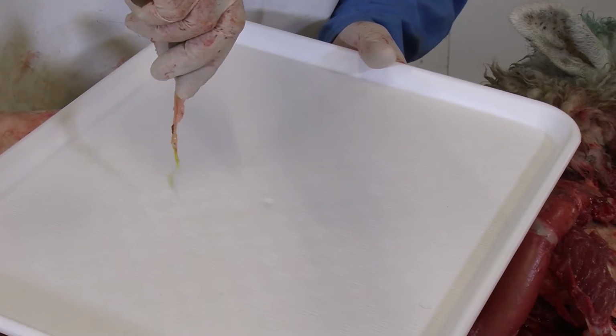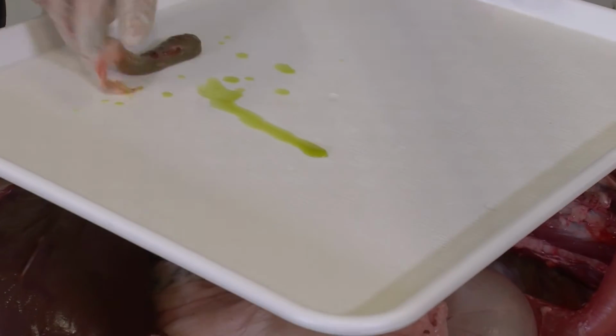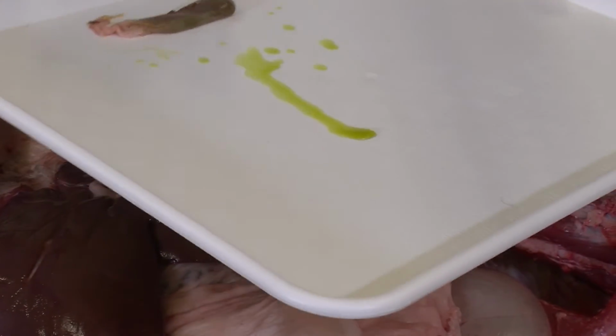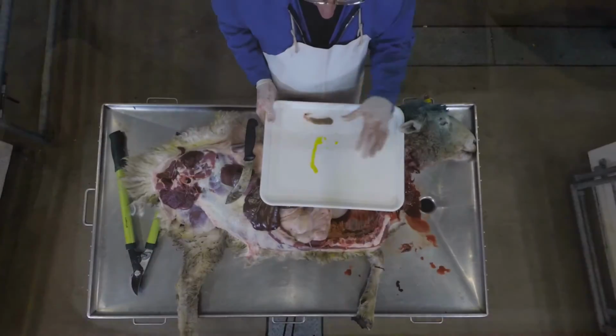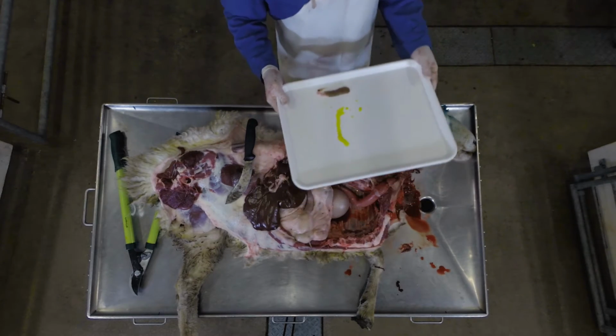So we'll just take some of that. So bright green liquid, and emulsification of fat is its main use.